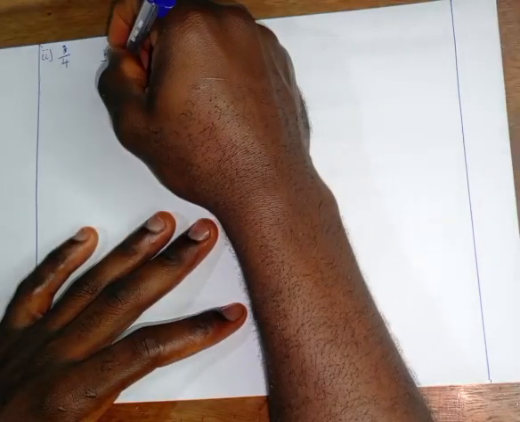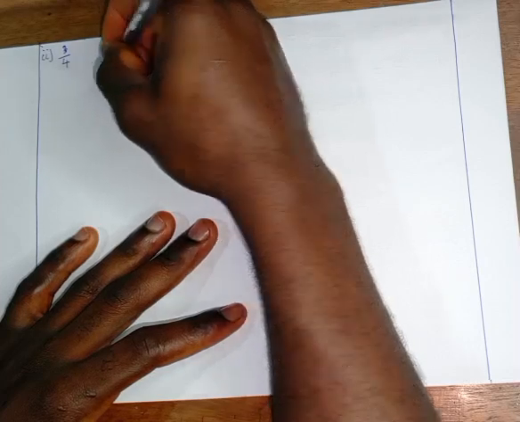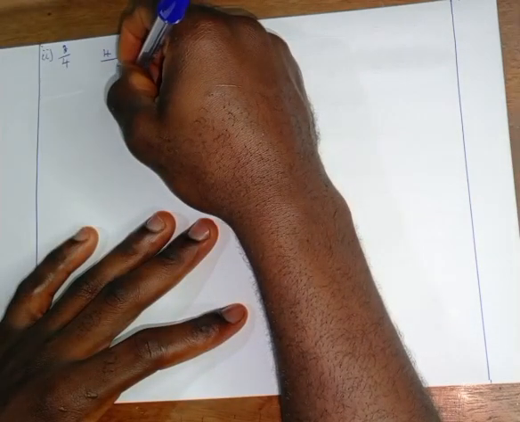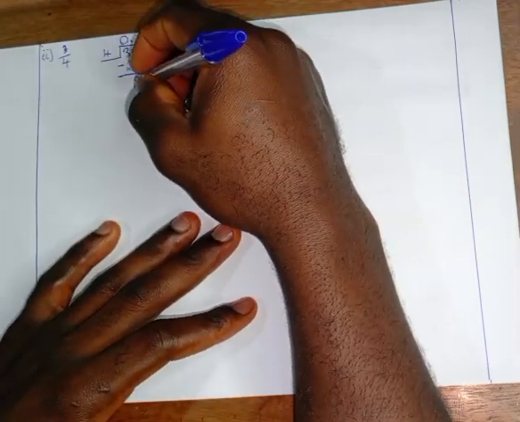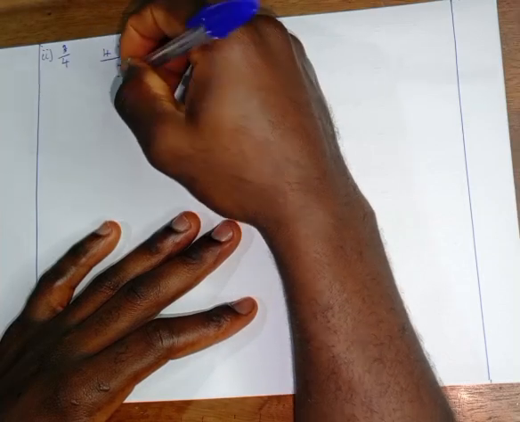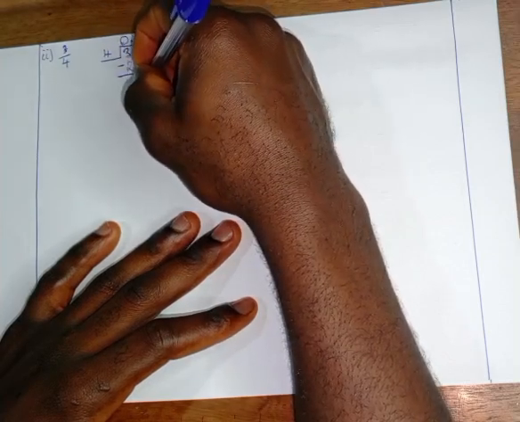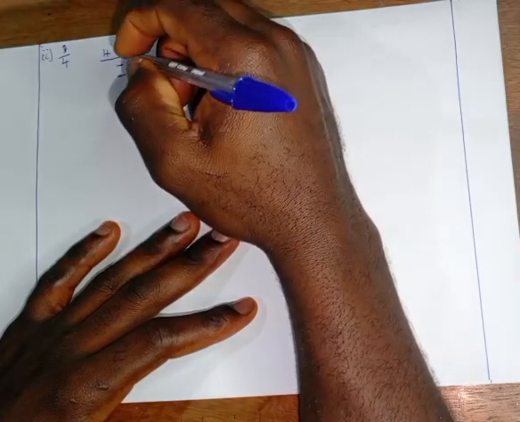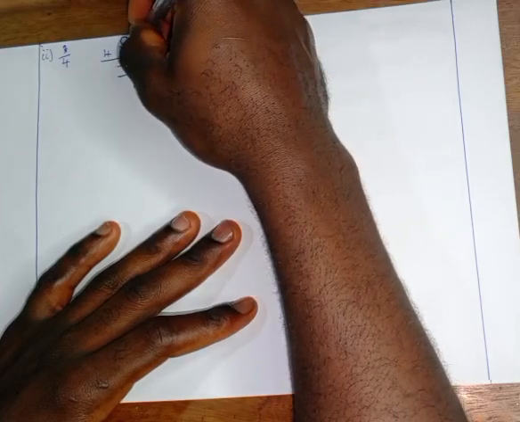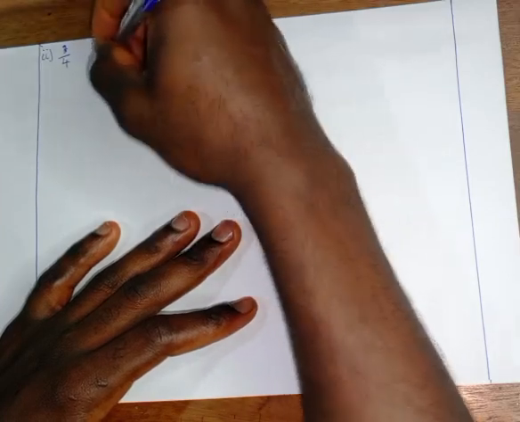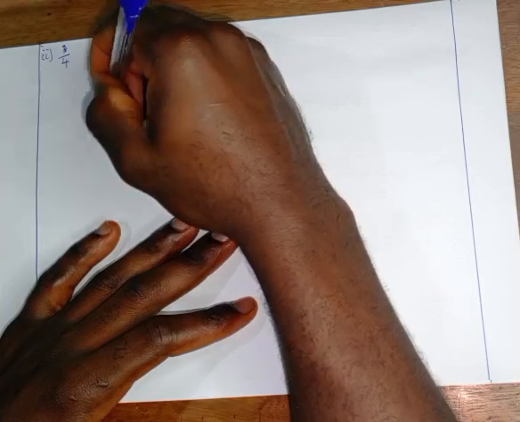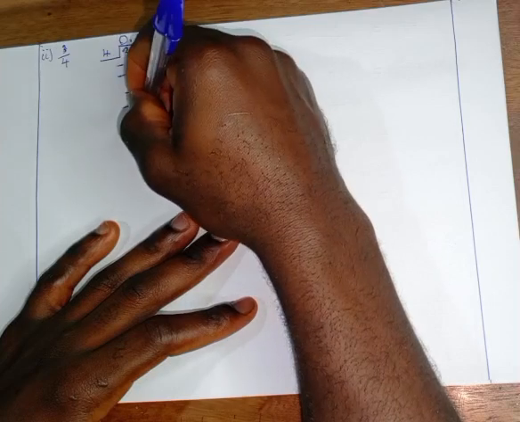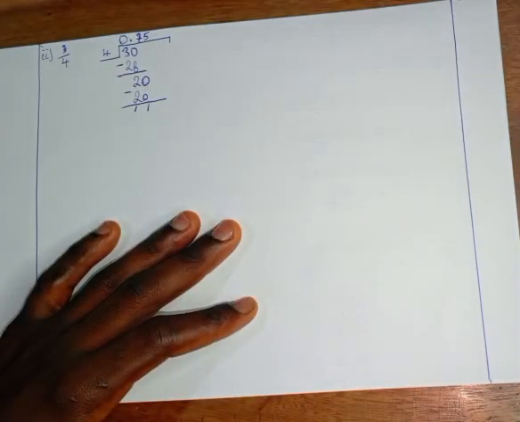7 times 4 gives us 28. We subtract. 30 minus 28 gives us 2. 2 is less than 4. We attach a 0 to 2 to form the number 20, which simply means we are moving to the second decimal place here. 20 divided by 4 gives us 5. We write the 5 up here. 5 times 4 gives us 20. We subtract. 20 minus 20 gives us 0. That means we are done.